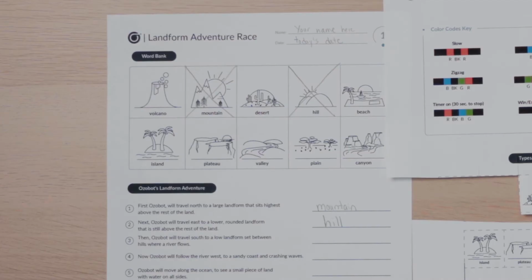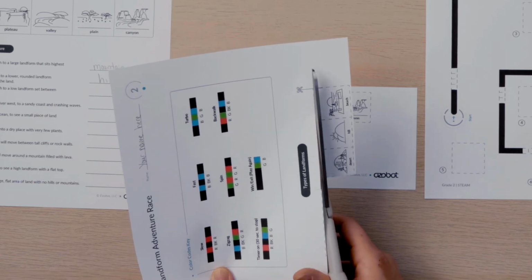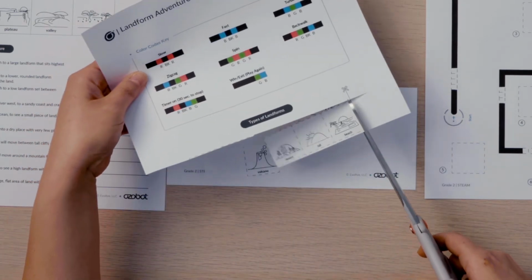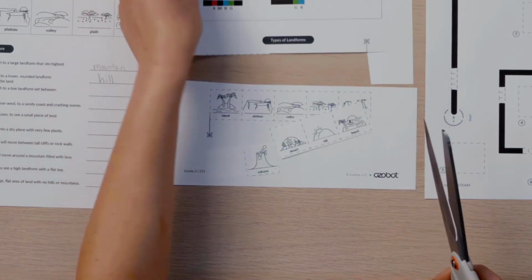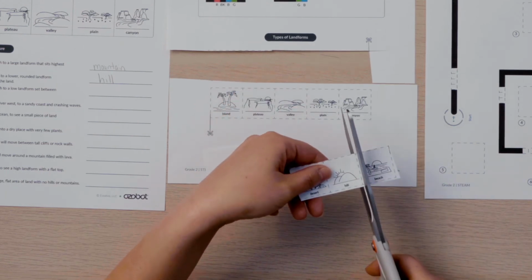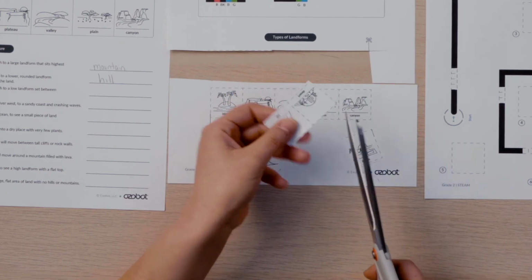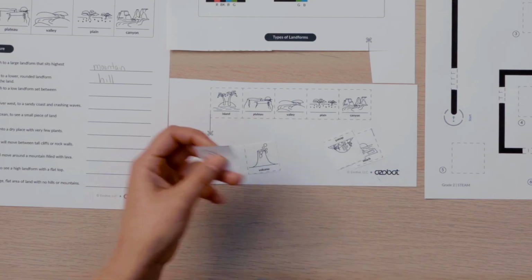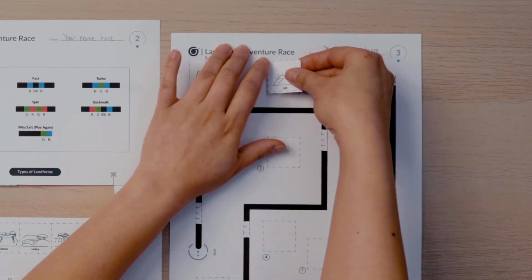On my activity sheet, I wrote hill next to number 2 as the second landform Ozobot will see. I will cut out the picture of the hill and I will paste it in the box on the map labeled number 2. I'm going to continue to cut and paste my landforms, matching the numbers on the map with numbers on my activity sheet.